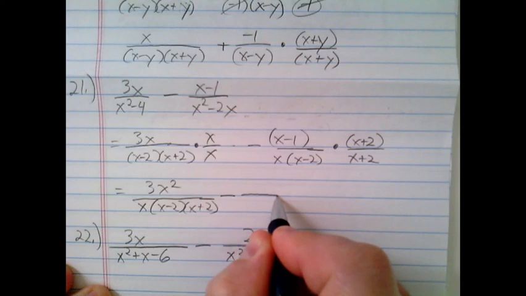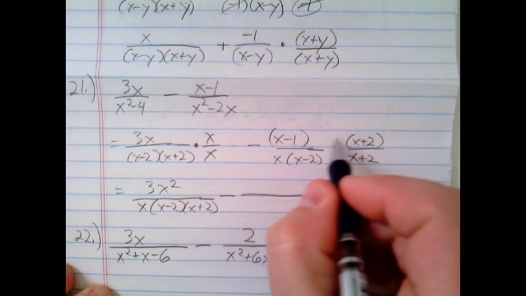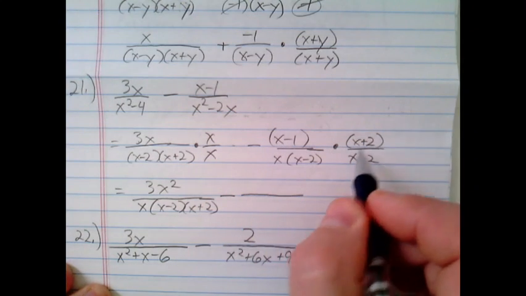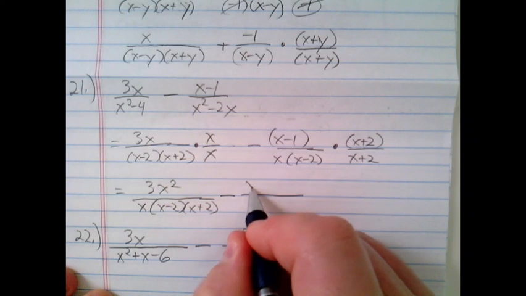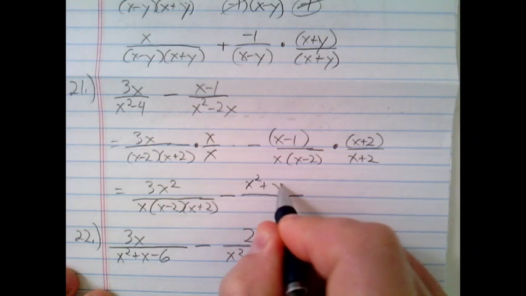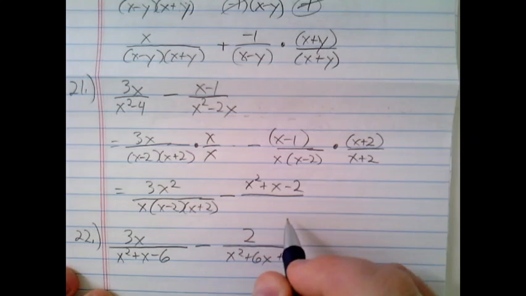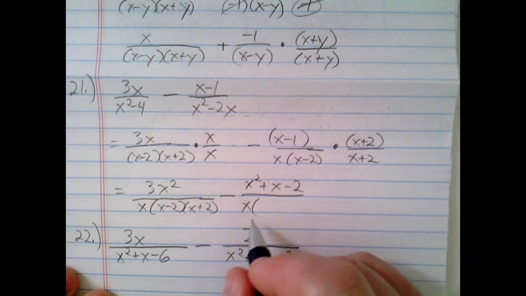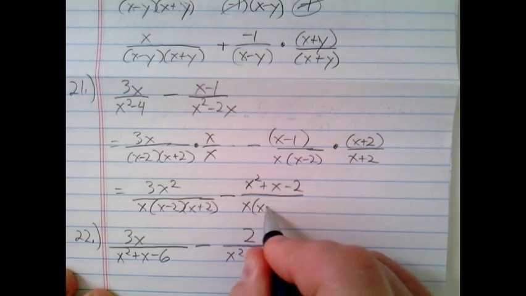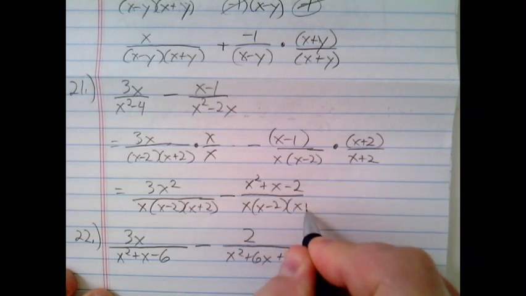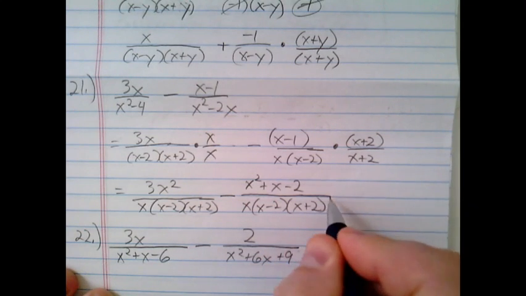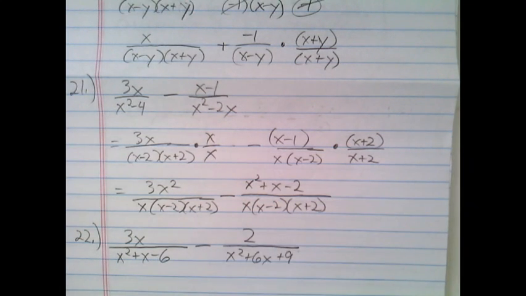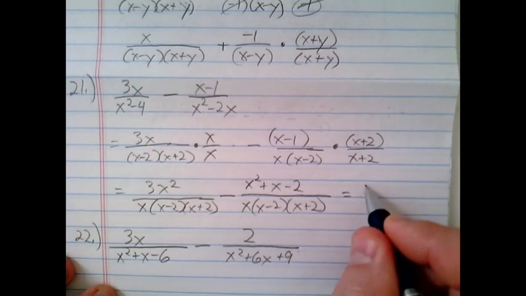minus, it looks like I need to multiply out x minus 1 times x plus 2, so that's x squared plus x minus 2. Okay, and the denominator is again x times x minus 2 times x plus 2. Alright, now my denominators match. I can subtract the numerators. So 3x squared minus x squared makes 2x squared.